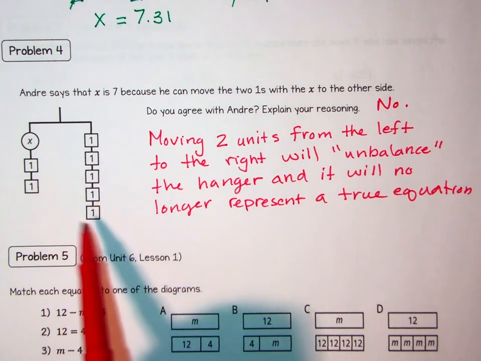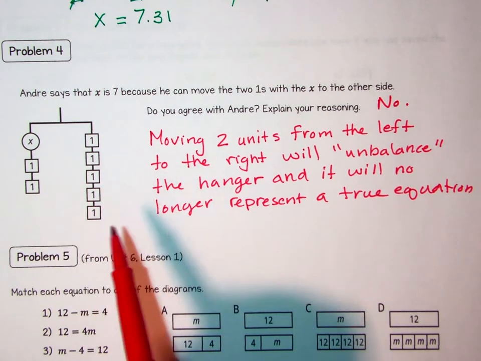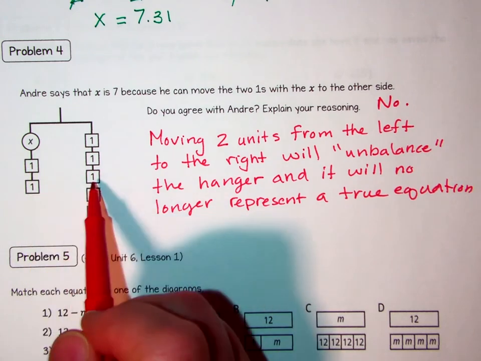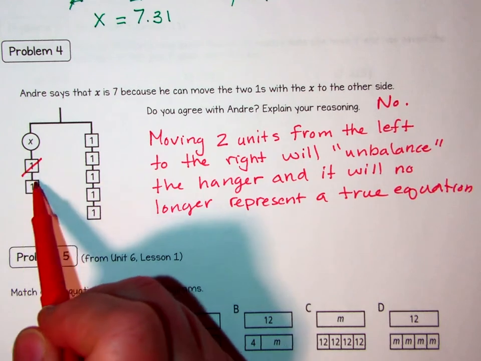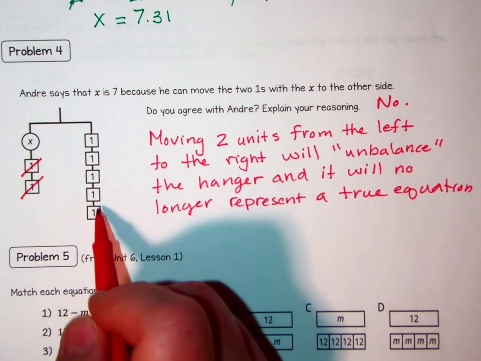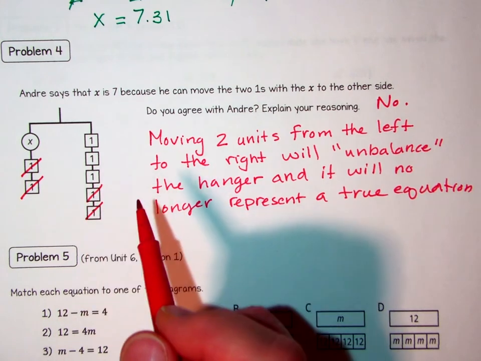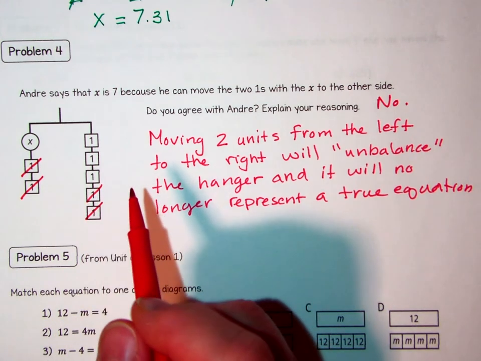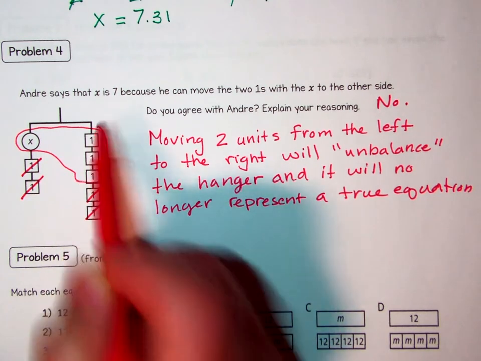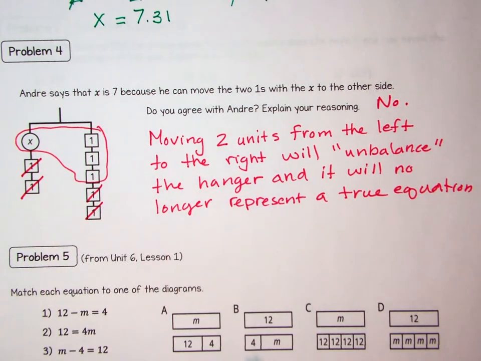Now, if I really did want to find out what the value was, I could think, I don't want to just move 2 from one side to the other side. I want to take away 2 from the left side. And then to keep my hanger balanced, I would have to remove 2 from the right side, and then I would see the actual solution to this equation is x equals 3.